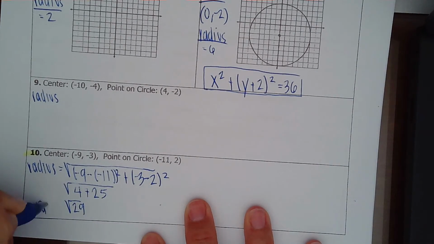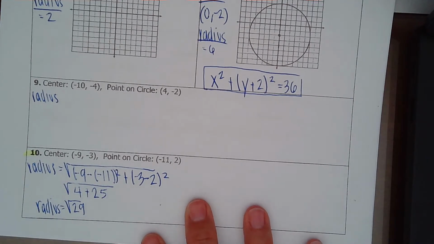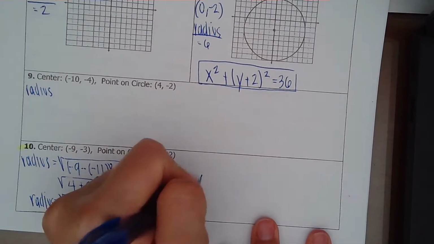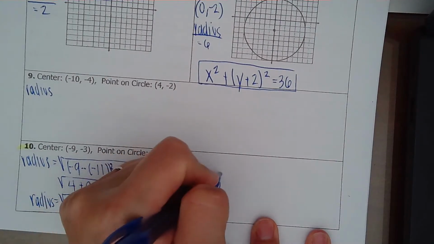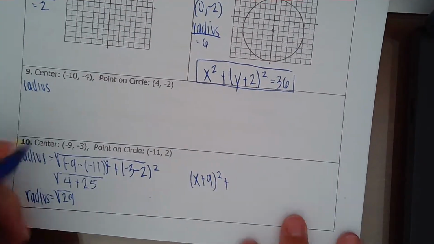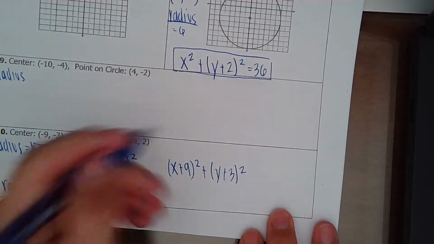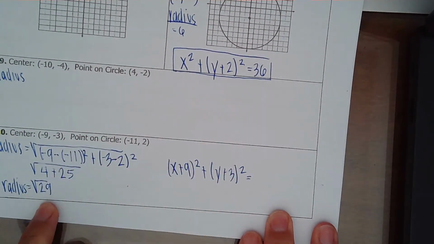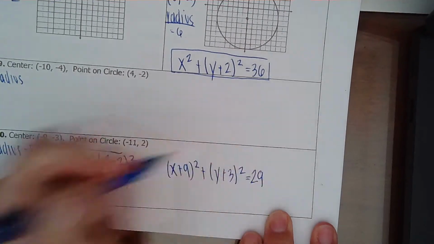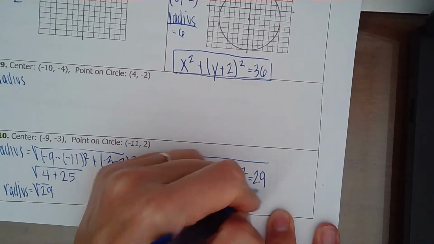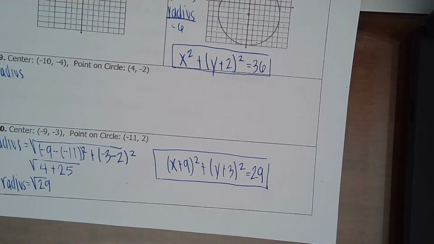So my radius is equal to radical 29. I plug that into the equation and I get (x + 9) squared plus (y + 3) squared equals radical 29 squared, which is 29. And there's my equation of the circle.